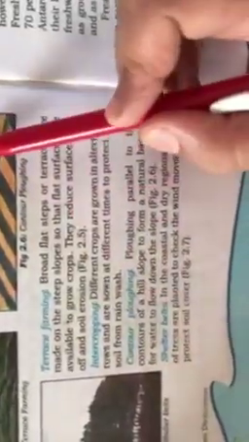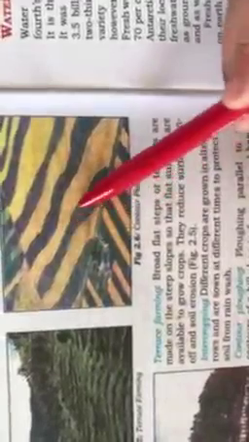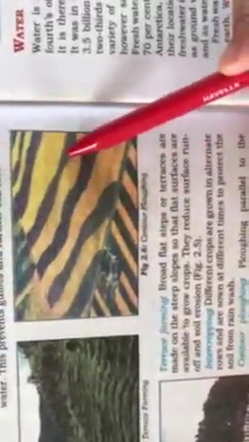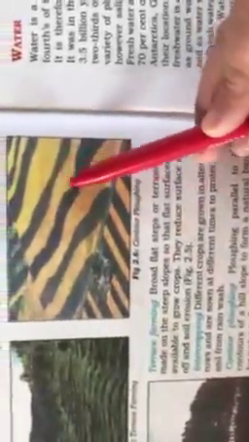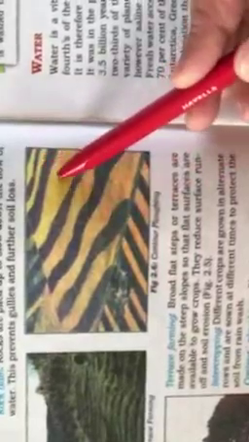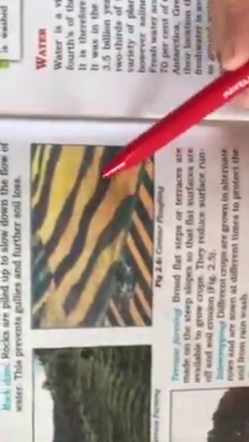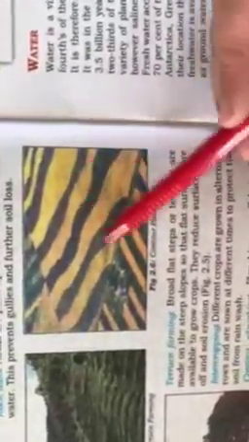Contour plowing. This is the diagram given for contour plowing. Plowing parallel to the contour of the hill slope. The plowed contours are made on a hill slope to form natural barriers for water to flow down the slope. These act as a barrier so that the water does not flow. If the water is coming from here, it gets stuck over here only. Water cannot move away from this slope. So that is contour plowing.